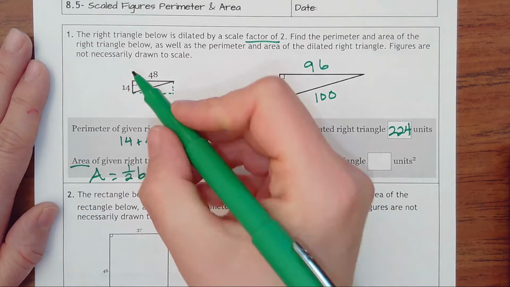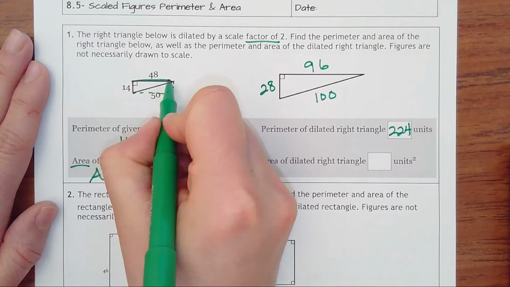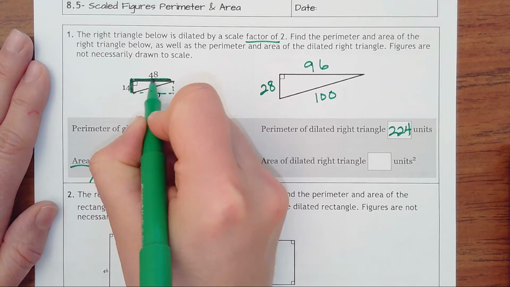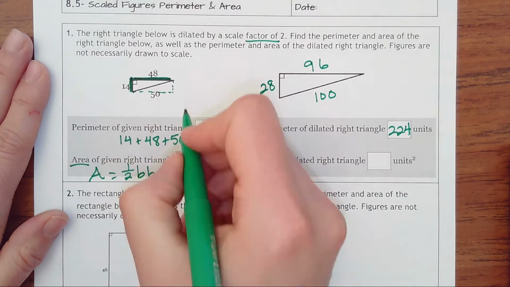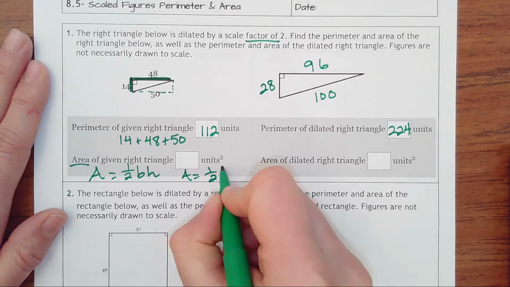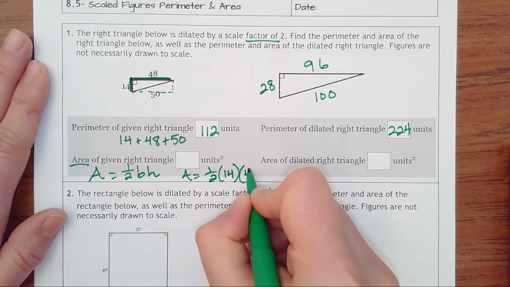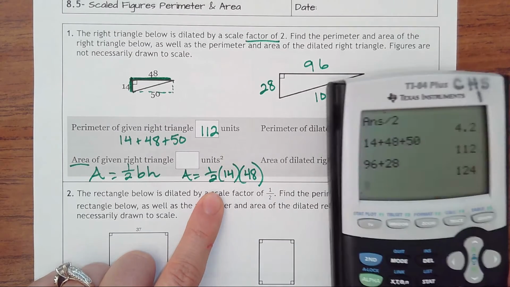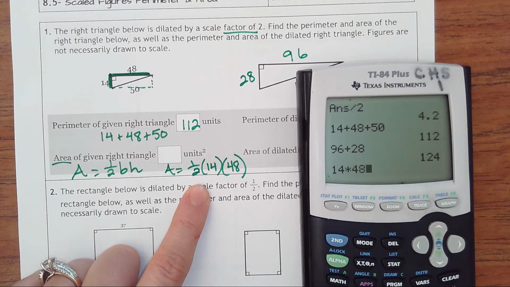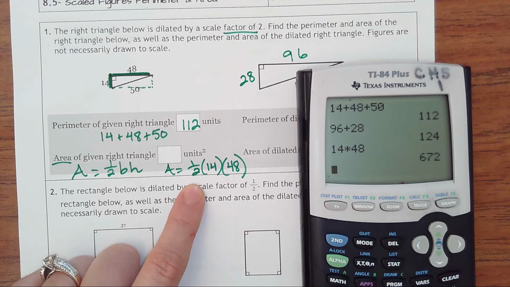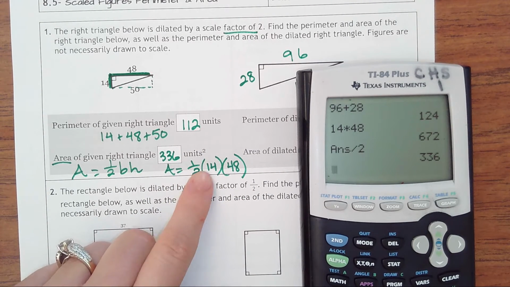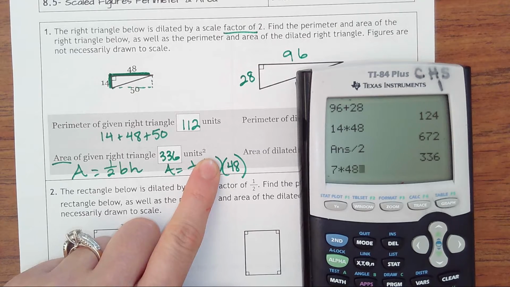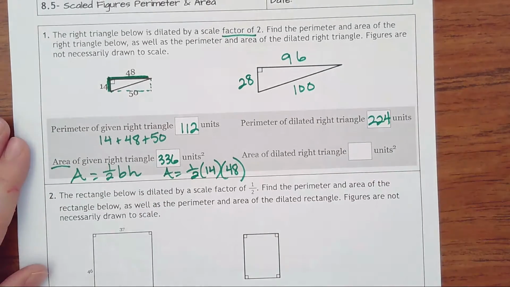So in this image, my base would be the 48, and I would call my height the 14. You're not using the hypotenuse, the 50, for area. And so it'd be half of 14 times 48. And you can multiply in any order you want. You can take 14 times 48 first, and then take half of that, which is the same thing as dividing by 2. You could do half of 14, which is 7, times the other number, 48. That would also get 336. The order does not matter.